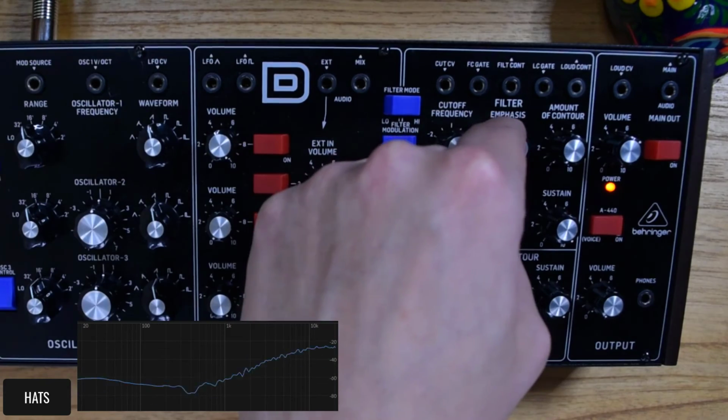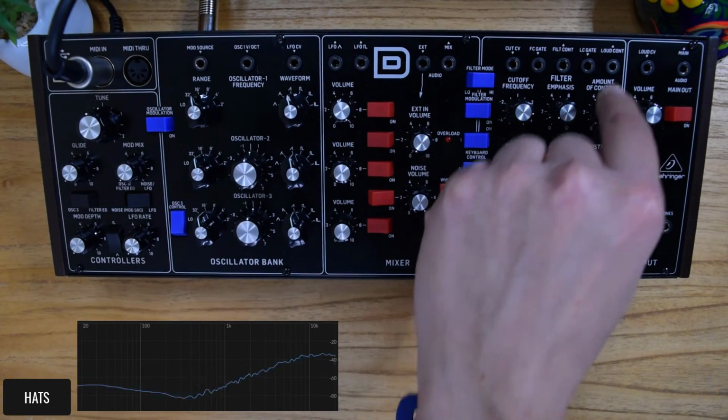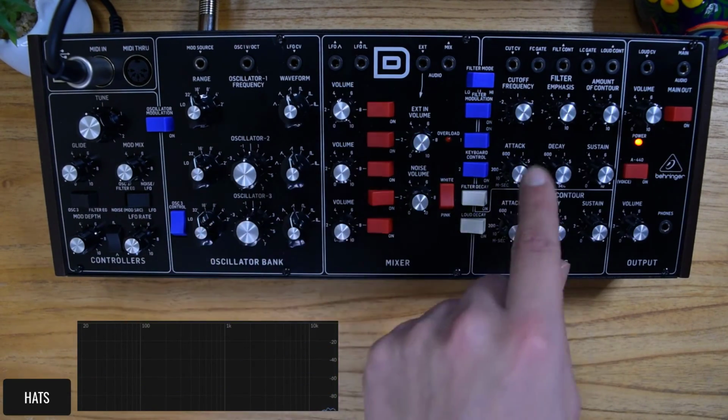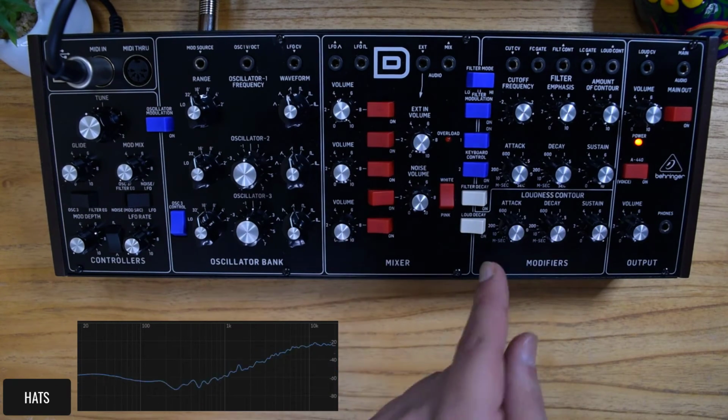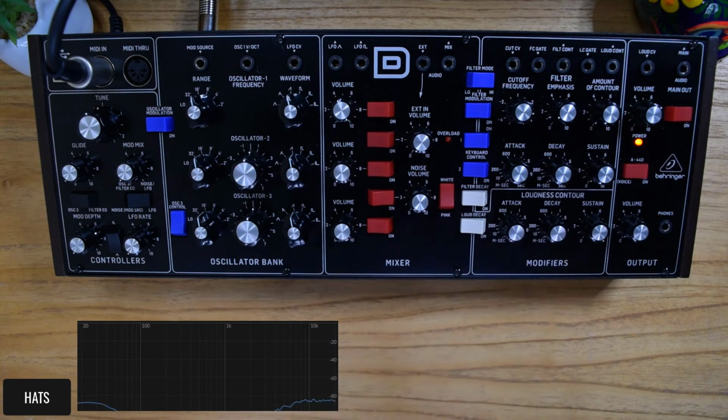So I don't want a lot of that. I just want a little bit. And now the amount of contour, we are not going to use it. We don't really need it. So all of this is just nonsense. We are not going to really use it. What we really need to control is going to be the decay of the loudness contour.